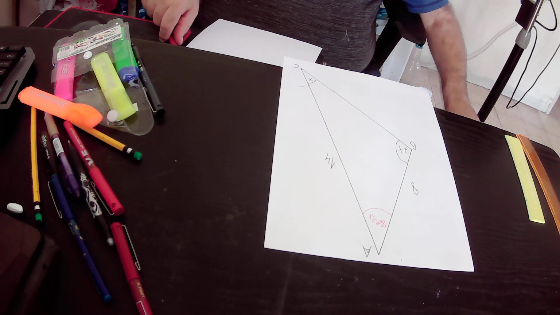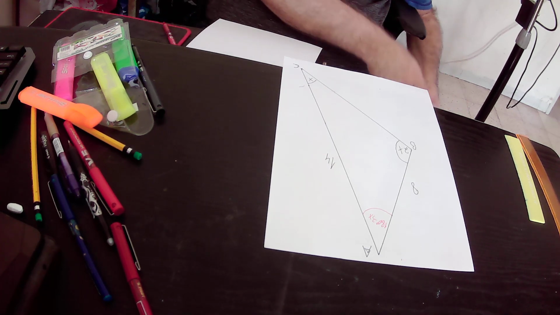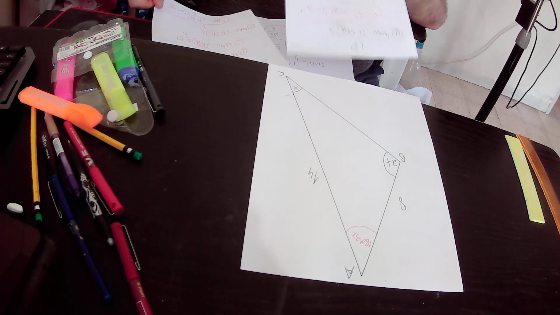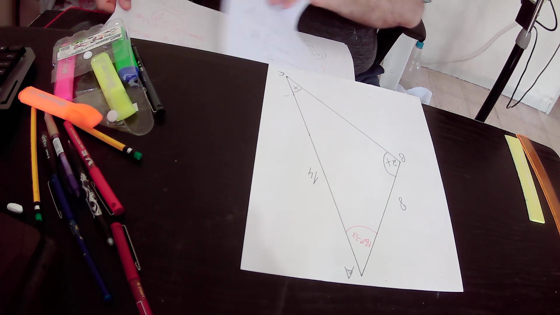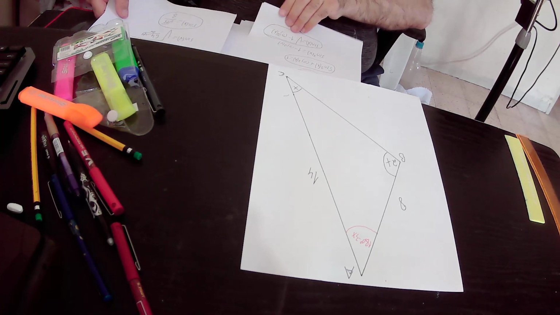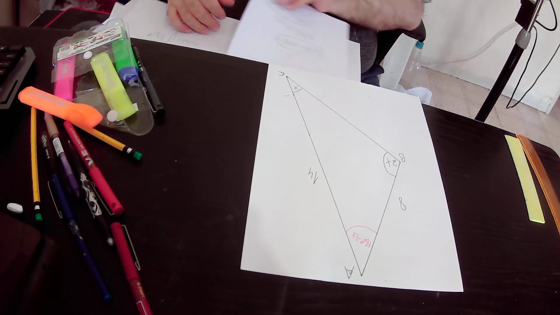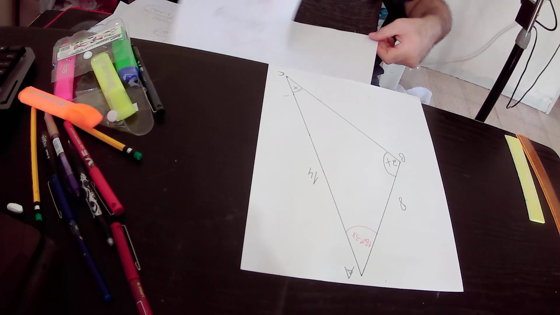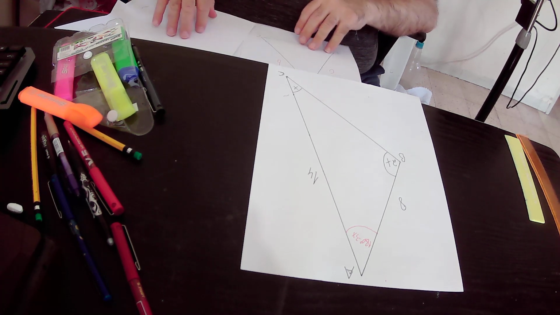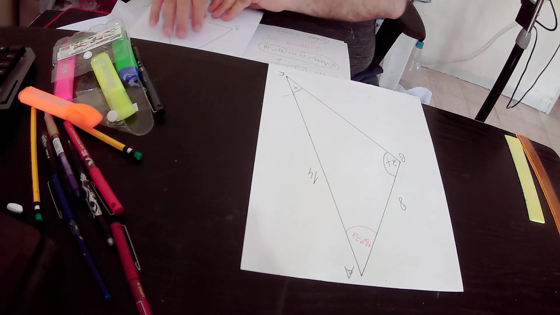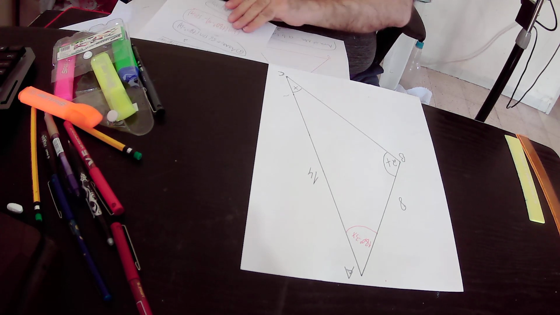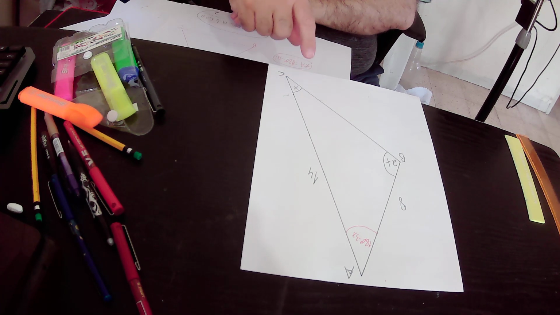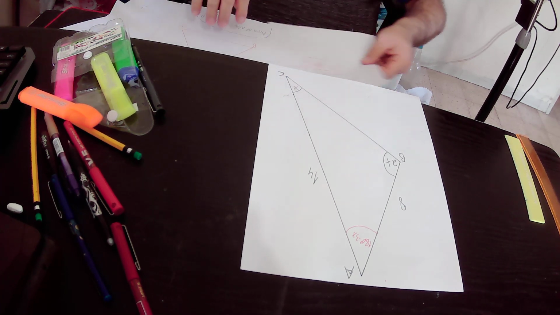Okay, so now I'll summarize the lecture. Actually, we wanted to find out the area of this triangle ABC, and we know that AB equals 8 units, AC equals 14 units, and this angle is angle X, and this angle is angle 2X.